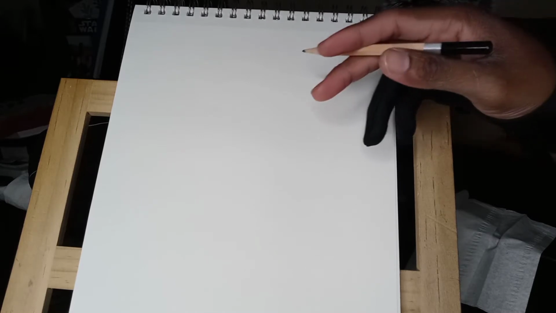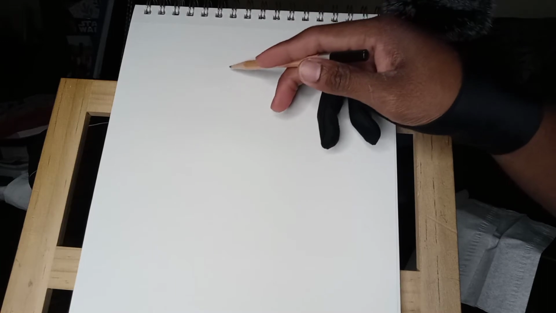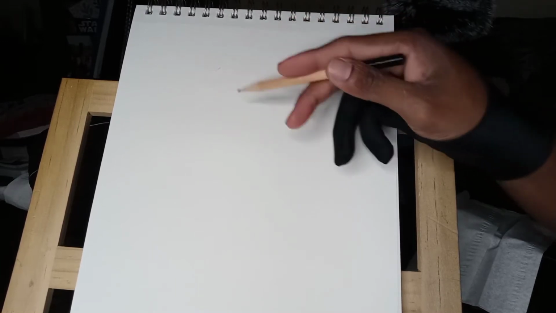So first things first, I'm going to be showing you how to draw clouds. By the beginning, I'm going to start by putting the little guy on top of the picture here.